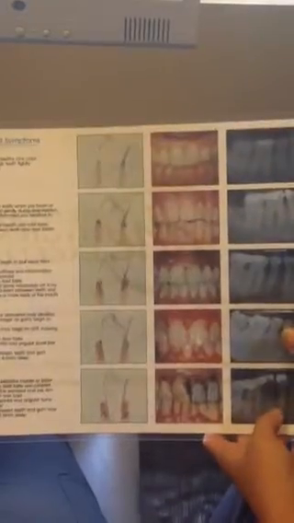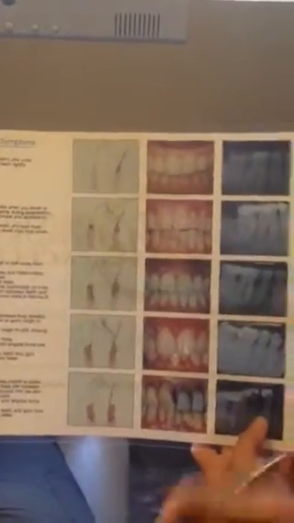I'm going to lose my front tooth. I know. Fortunately, I have a non-surgical solution for you.